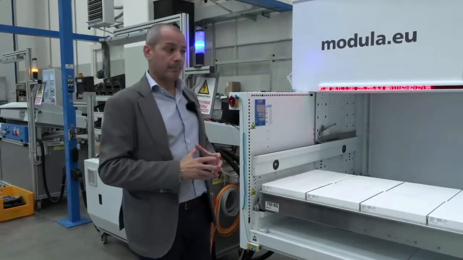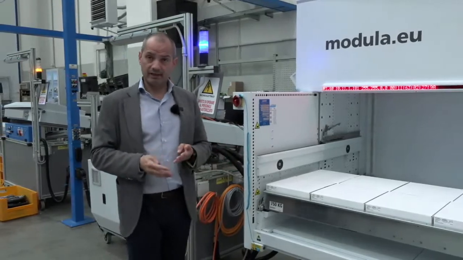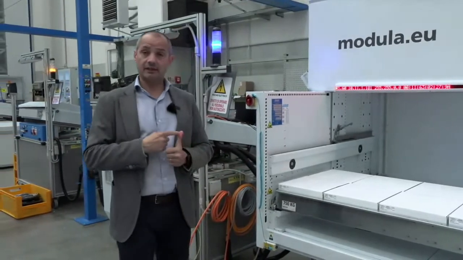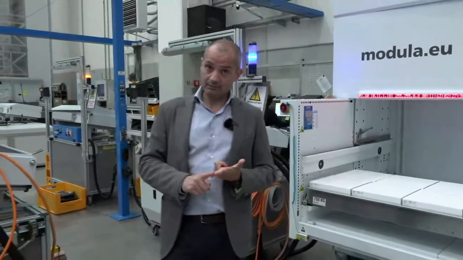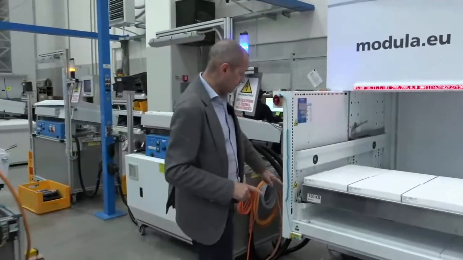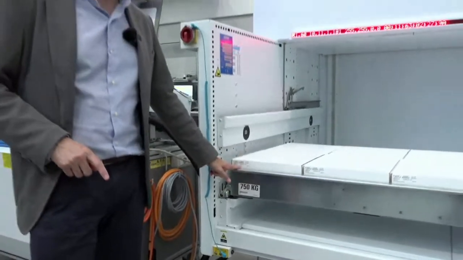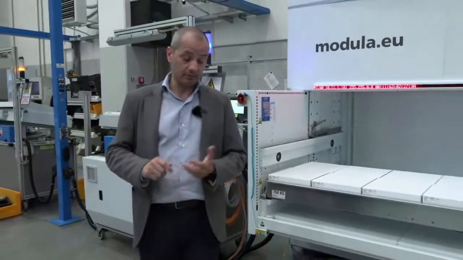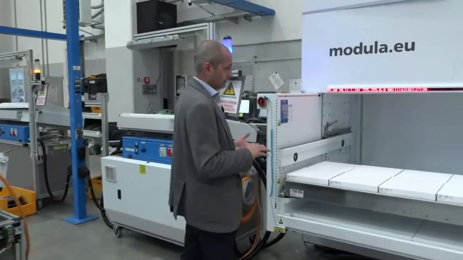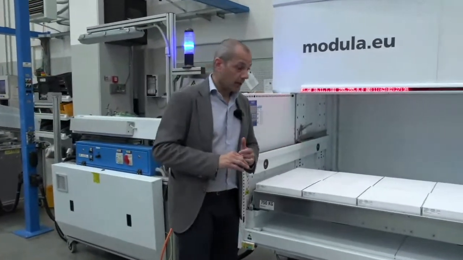Then in terms of payload, we have four different payloads, starting with 250 kg, 500 kilograms, 750, which is, by the way, exactly this tray. You can see the label here. So this one is 750 kg tray, and up to 990 kilo. So almost 1 ton for each tray.